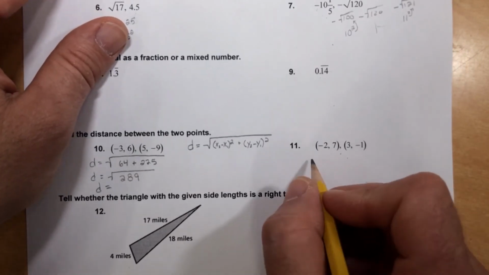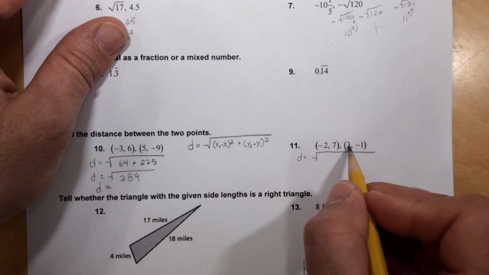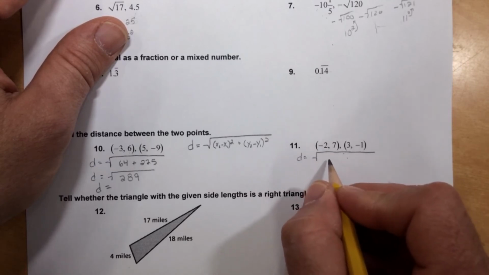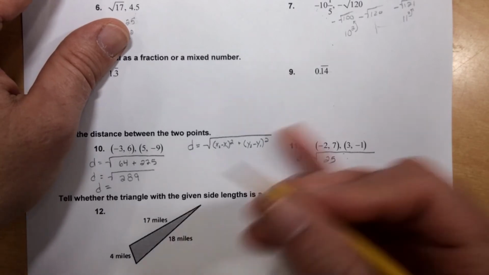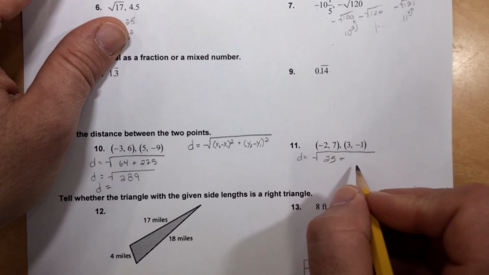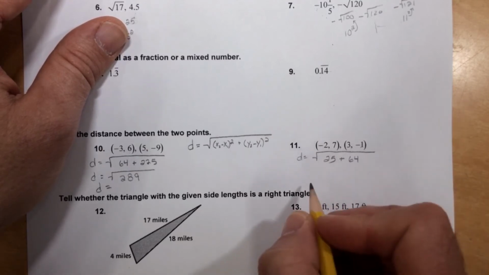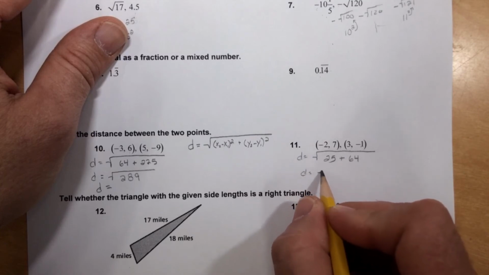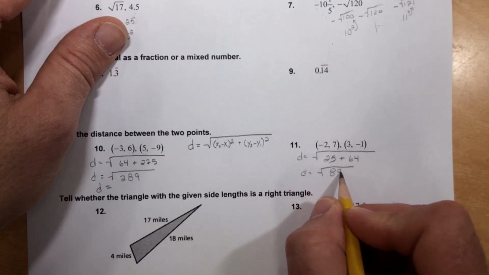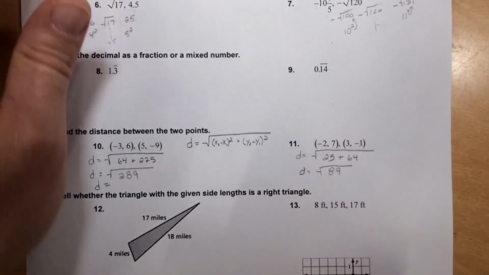Number 11, same kind of problem. So the distance equals the square root of 3 minus negative 2, which is 5, because 3 plus 2 is 5. Squared is 25. Plus negative 1 minus 7 would be negative 8 squared, which is 64. The distance here equals the square root of 89. And that cannot be simplified, so that would be the answer that you look for.